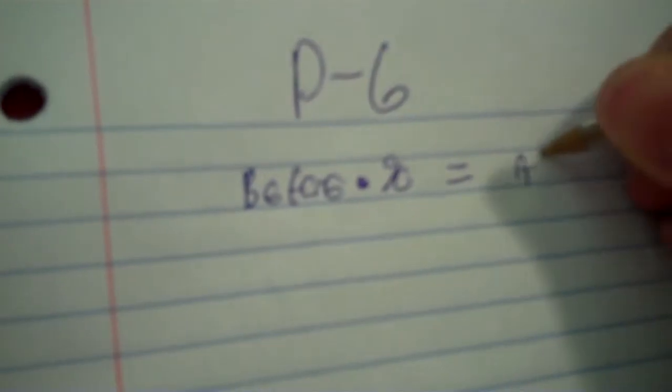What you're going to write on all of these, when it's not a percent of, instead it's an increase or decrease, you're going to write before times percent equals after. And then what you do is, since after is in bold, that means that's the one you don't know. So you put X, cross it out.